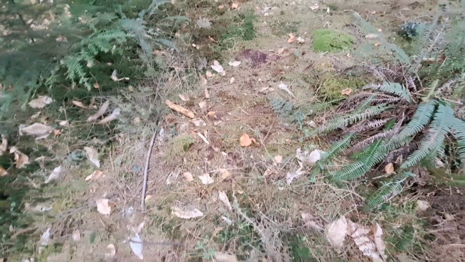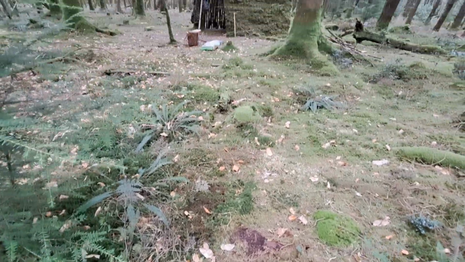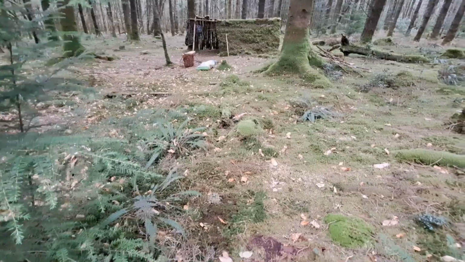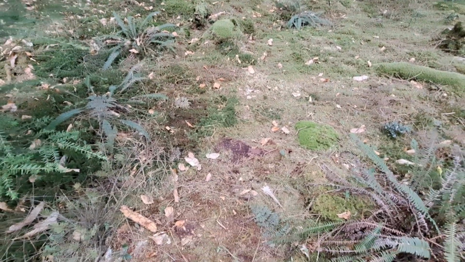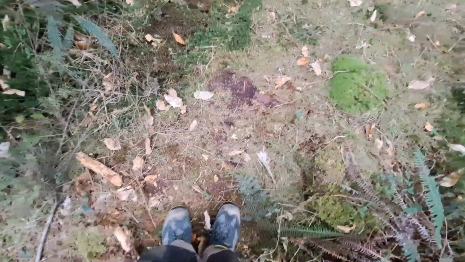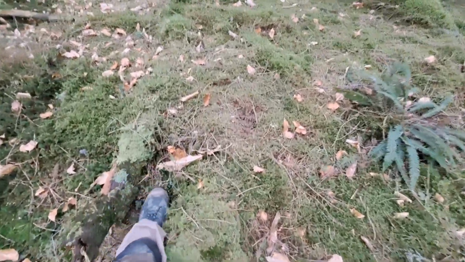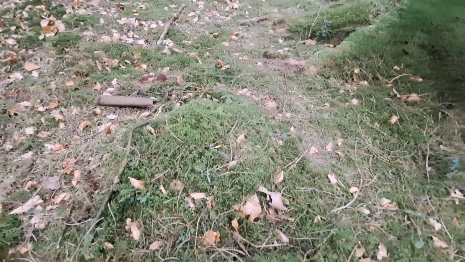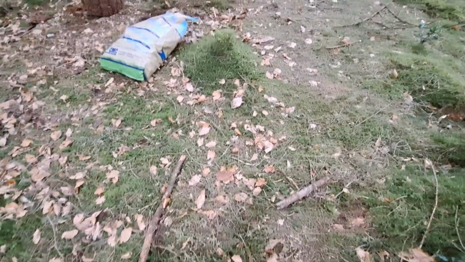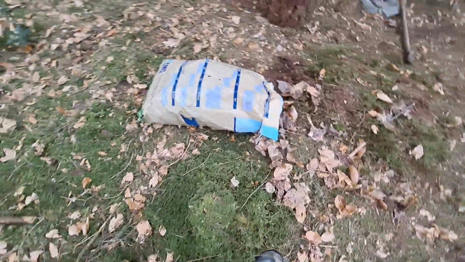Right, from here, where you can see I'm standing, you can see I've scuffed the ground up. We're just going to measure it in meters. Nothing scientific, this is just guesswork, but we can do our best. So if I stand here, 1, 2, 3, 4, 5, 6, 7, 8. Yeah, about 10 meters.